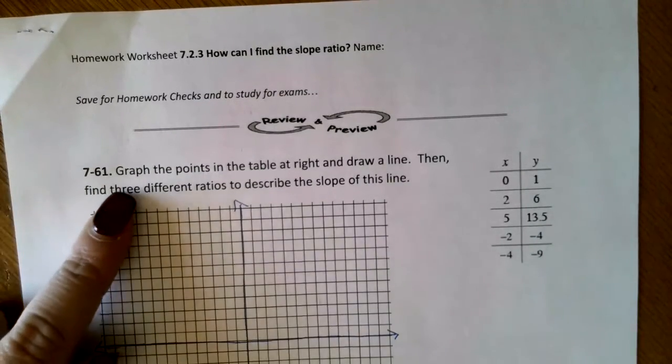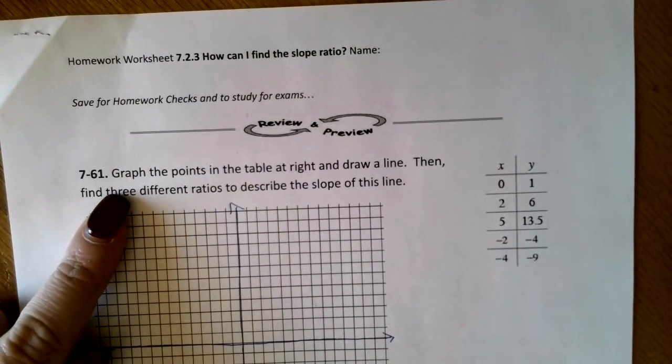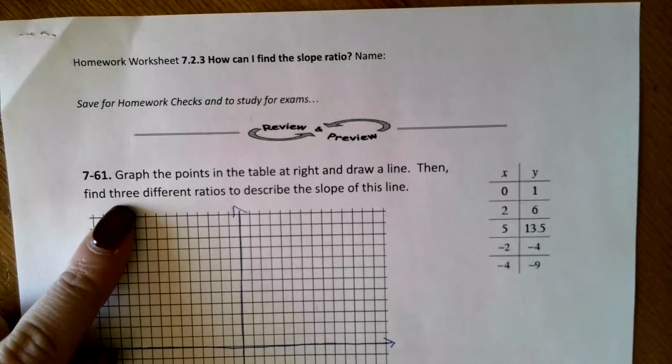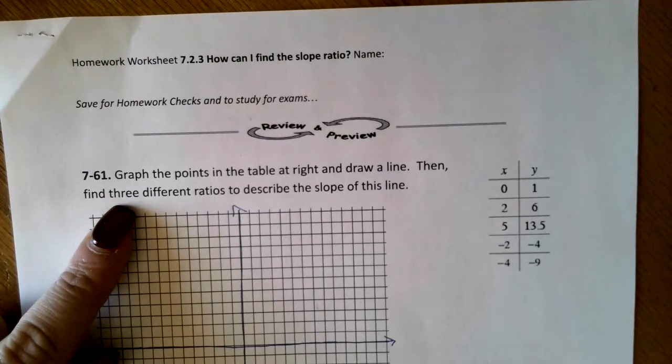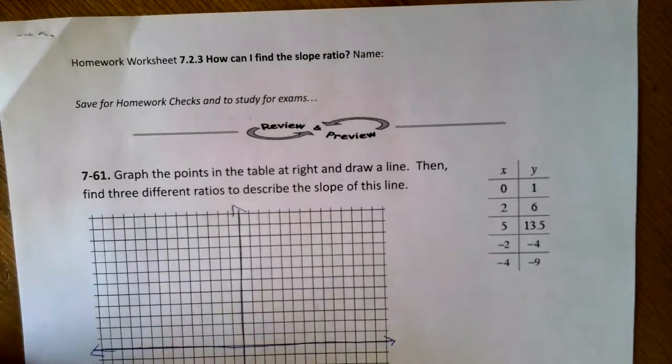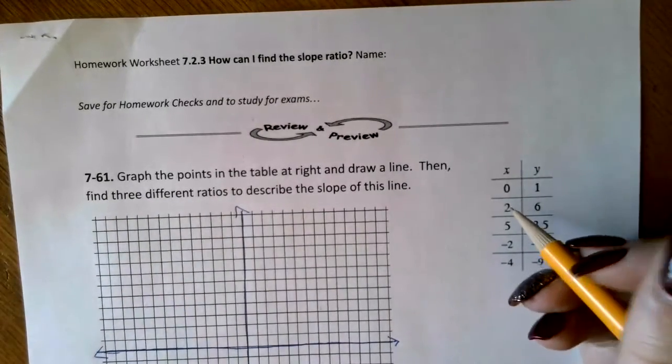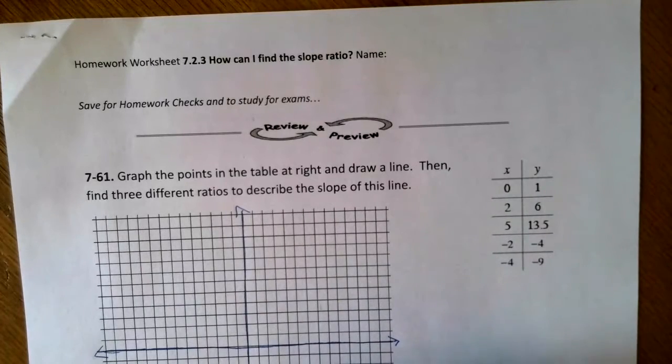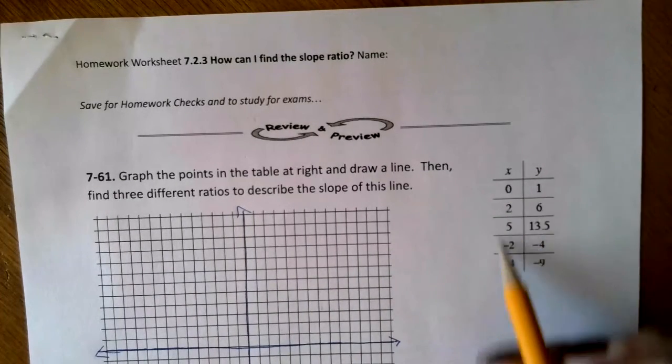All right, so for the first one, we have to graph the points in the table and then draw a line and find three ratios to describe the slope of the line. Okay, so first we have to plot these points. I already put on a coordinate graph, but you go ahead and do that if you haven't, and we're just going to plot these points.